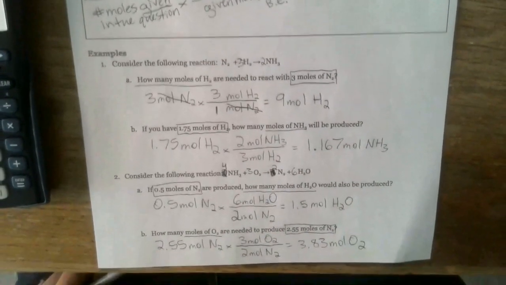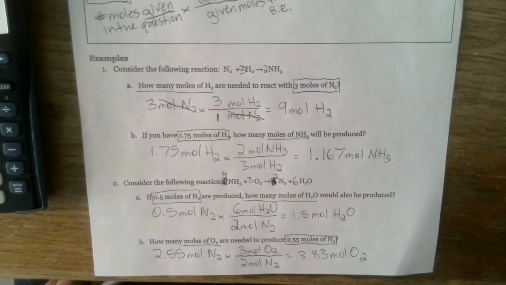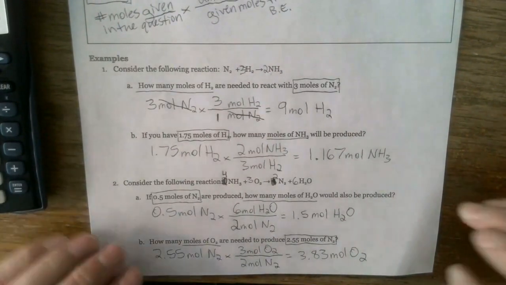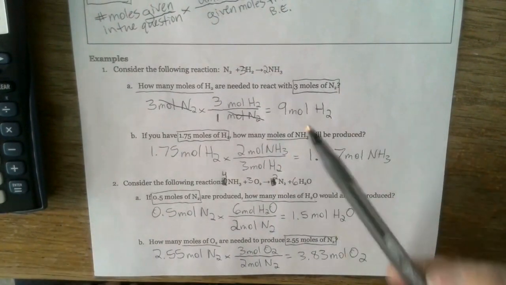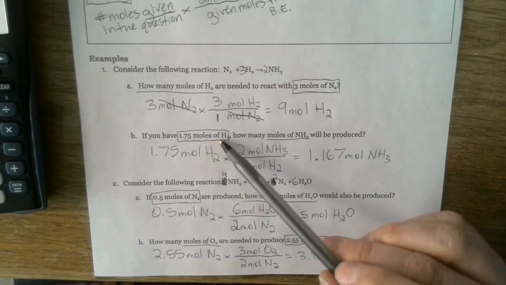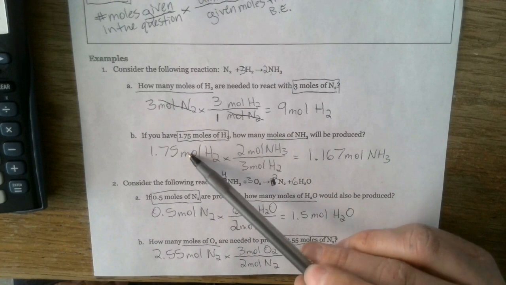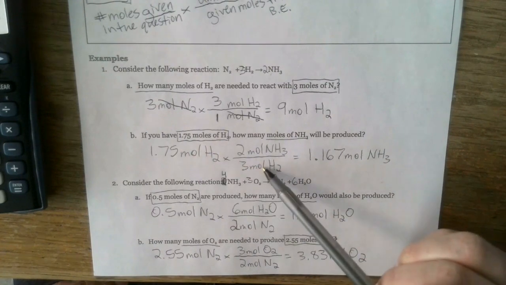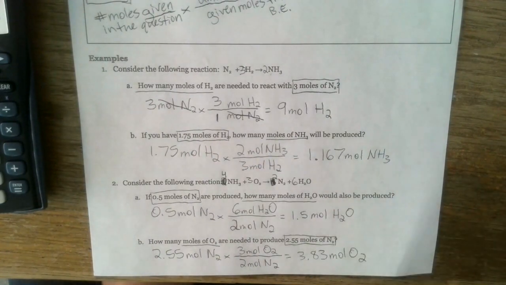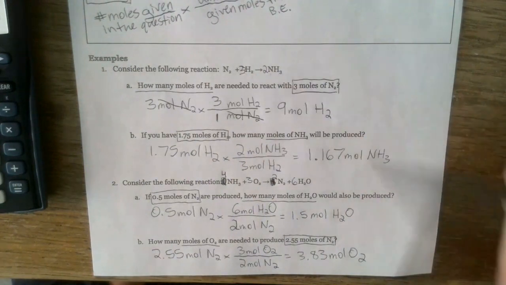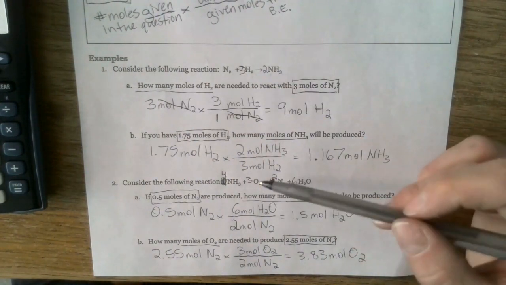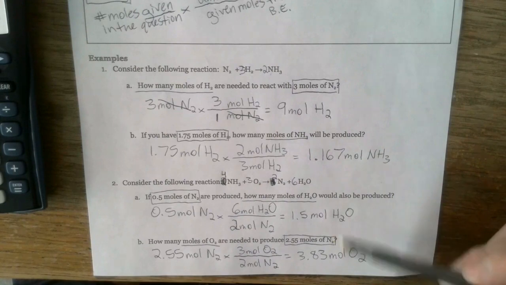All right, and this is what we should have come up with for these last couple practice questions. Again, we have to identify what we're given, and I'd recommend putting a box around that so you can easily see what that is. Then whatever unit you have up top needs to be the same unit down below. And then you just plug in your conversion factors, which in this case are the mole ratios for each of these balanced equations. So this is what we should have come up with here.